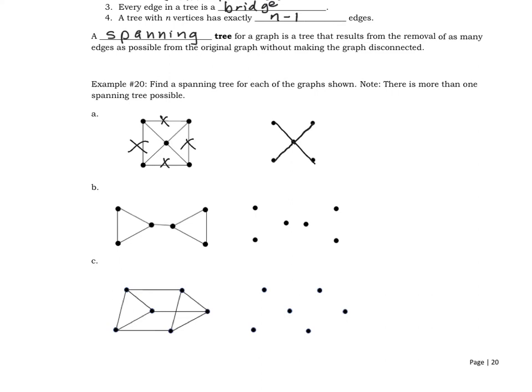Okay, so how about B? I have 1, 2, 3, 4, 5, 6 vertices, so I should have 5 edges. So I think if I remove this edge and this edge, I have a spanning tree.